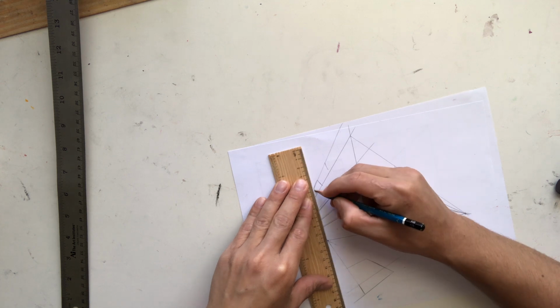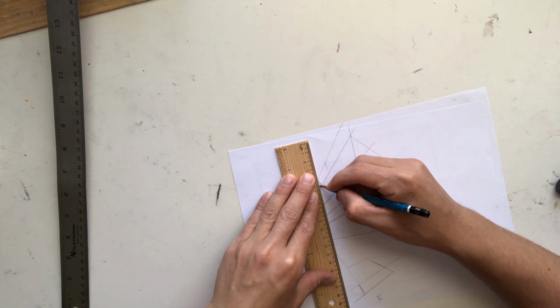Again, your vertical lines should always be straight, going up and down.